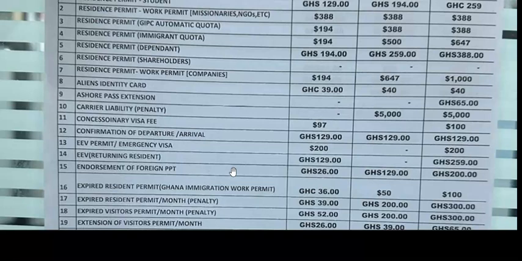All right. But back to the main point here. I wanted to talk to you all about these fees. Okay. So they are moving away from the idea of us having this right of abode. No, even then that fee was ridiculous. It was a ridiculous fee.